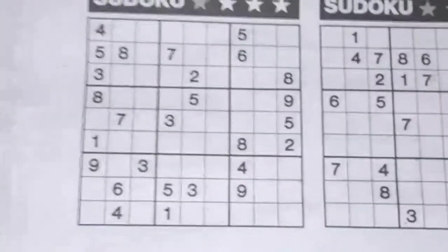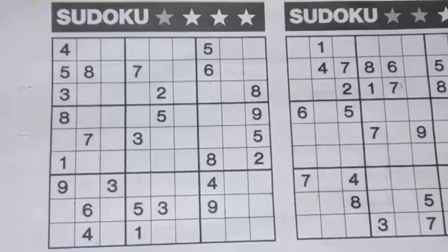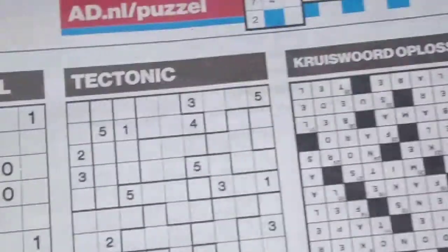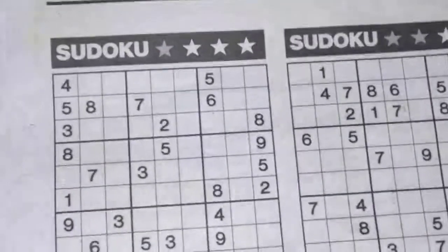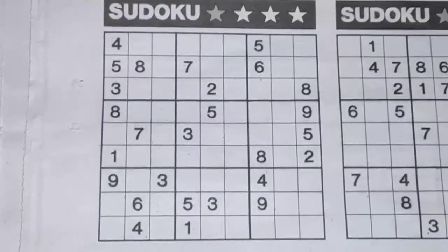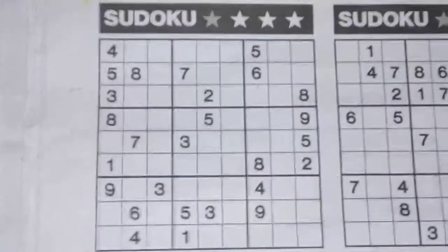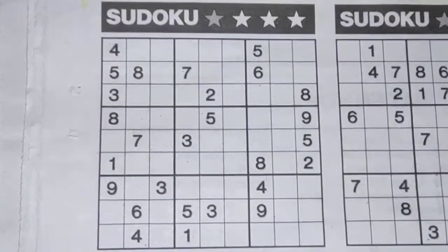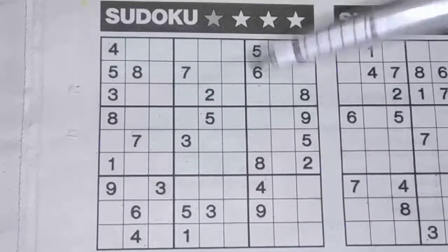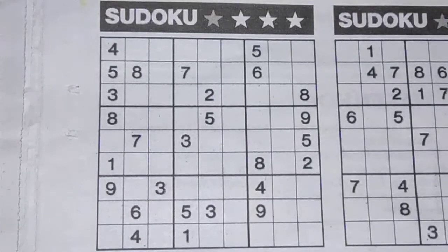In this additional with extra Sudokus, we have 5 Sudokus here. A Sudoku with 1 star, 2 stars, 4 stars, a binary, and a tectonic. So 5 Sudokus in total. And the first Sudoku, that's a Sudoku with 1 star. We will start first with this Sudoku, so let's get started.